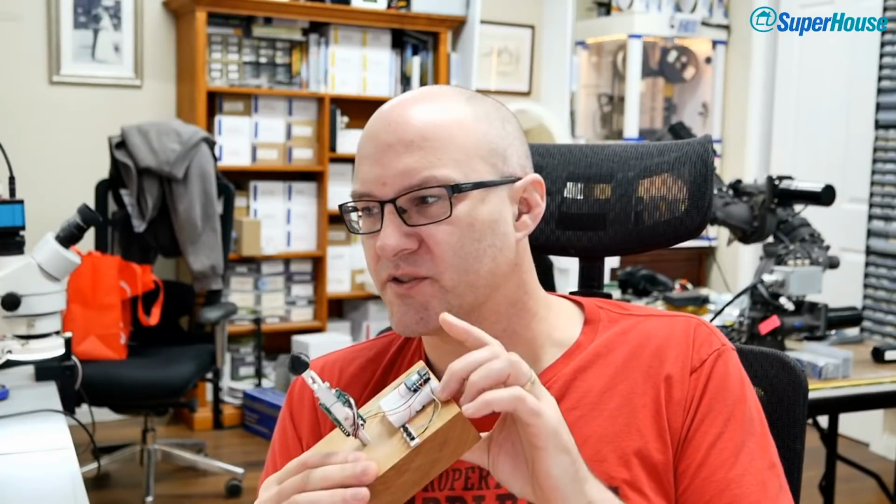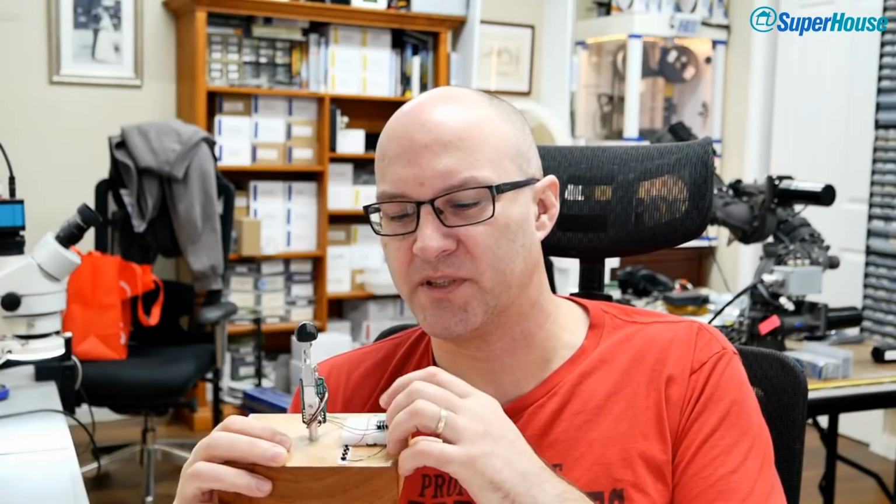So when I switched this over from the Leonardo to the Arduino Xiao, I had to compile it with different libraries and make some changes, so it was not quite as straightforward as just change the target board and click compile. There are changes in the code as well.